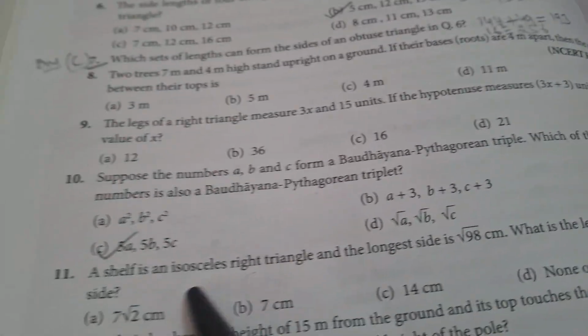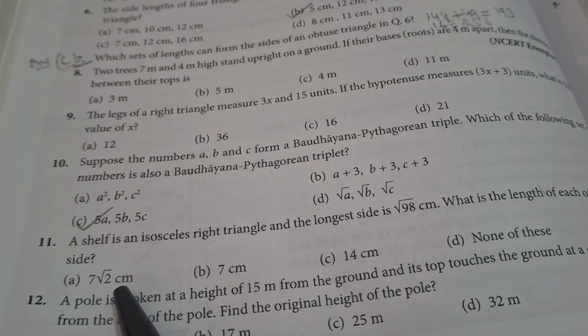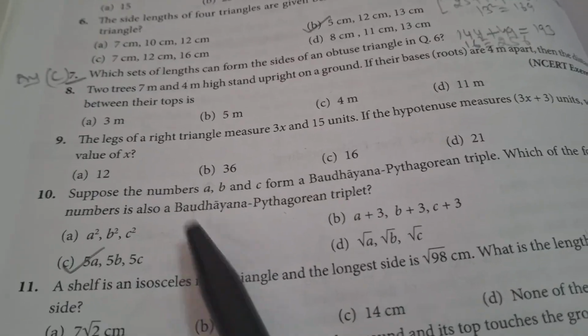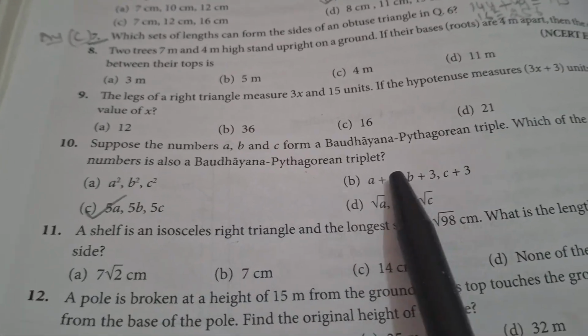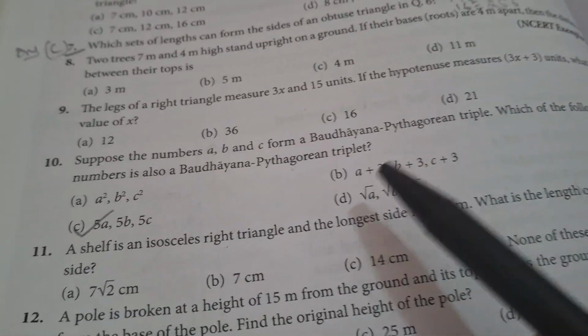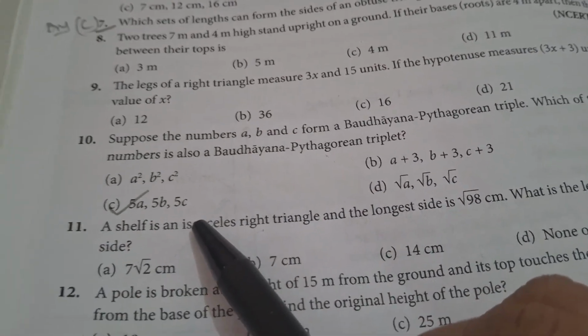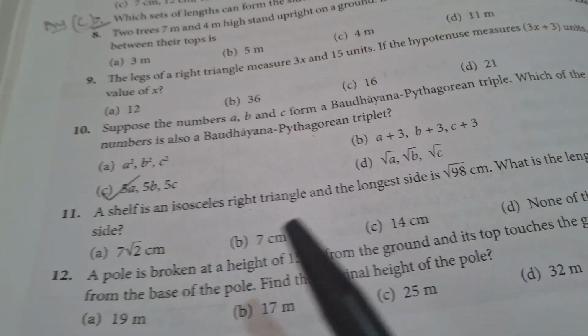Next, 10th. Suppose a number ABC form a Pythagoras triplet, which of the following set of number is also. We have done this type of question in the exercise also. If we multiply by the same number in all the sides, then they still form the Pythagorean triplet. So according to this will be the answer.